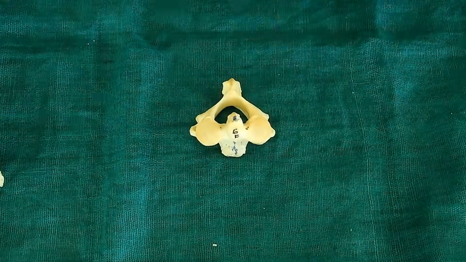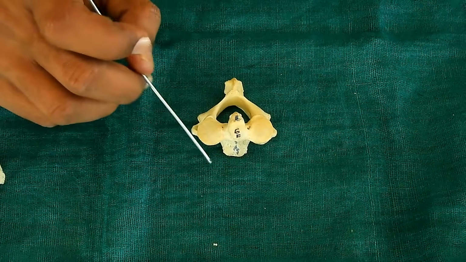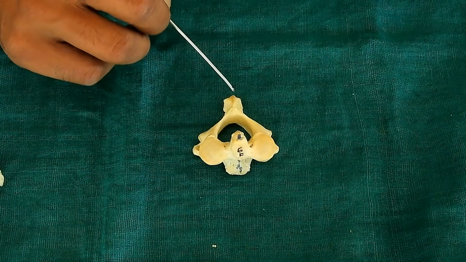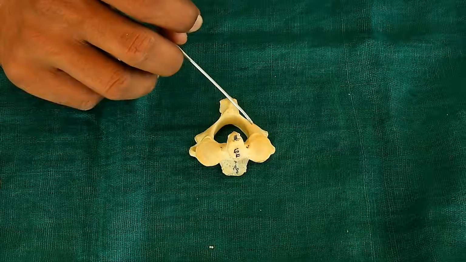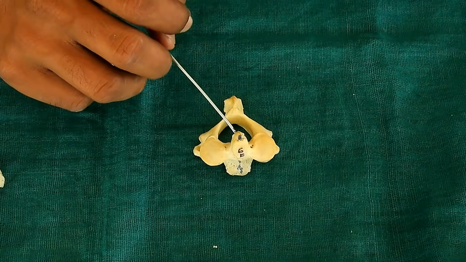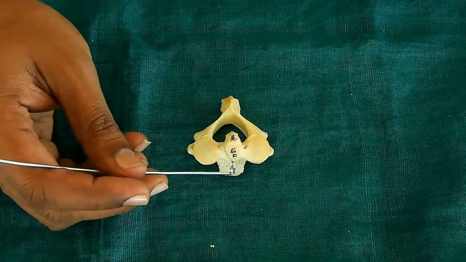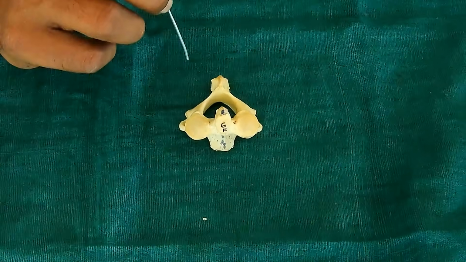Now we will move to the second cervical vertebra, that is the atypical cervical vertebra. It is also known as the axis. It is identified by the presence of the dens or odontoid process, which projects upward from the body. Now we see the features.